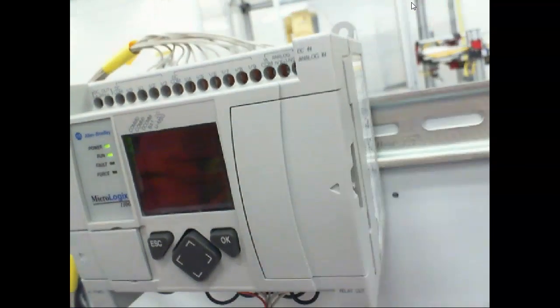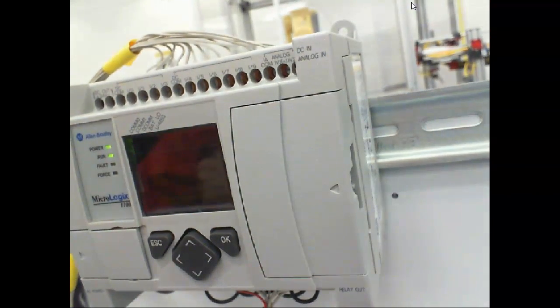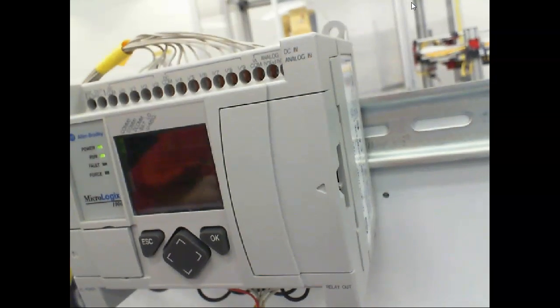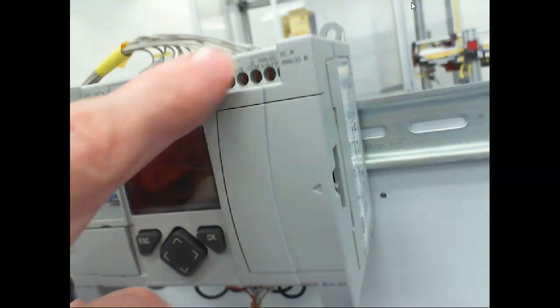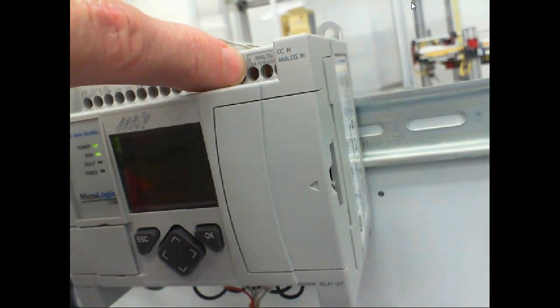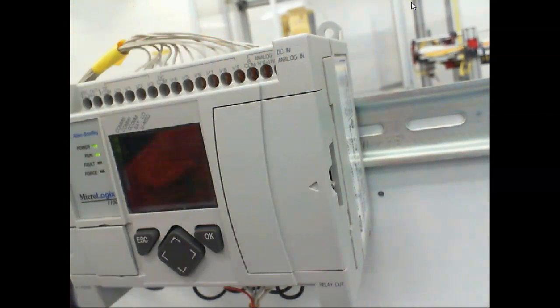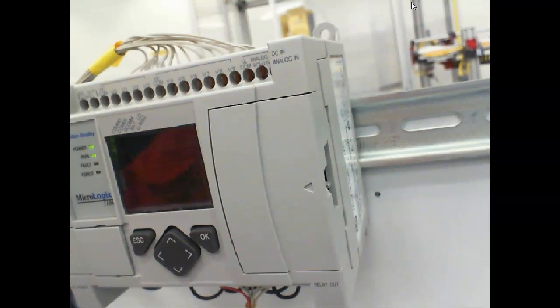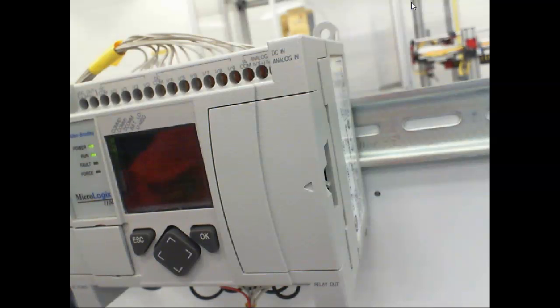And what the A to D converter does, it brings in an analog input, and then it converts it into a binary number that represents that value. By the way, these are 0 to 10 volts, and they're 10-bit.